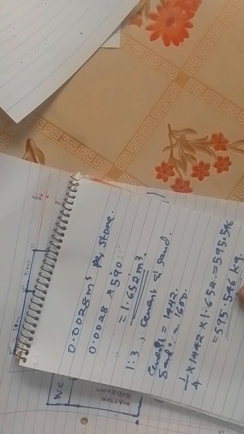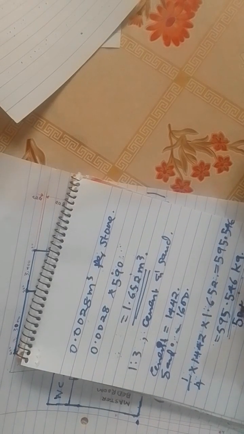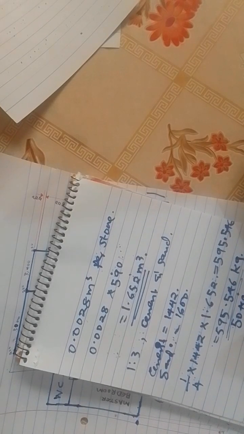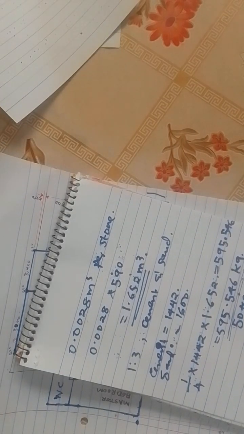You now divide by the 50 kilogram bag, so it will be divided by 50 kgs to get the number of bags. So it will give 11.91, which is 12 bags of cement. So we'll need 12 bags of cement.